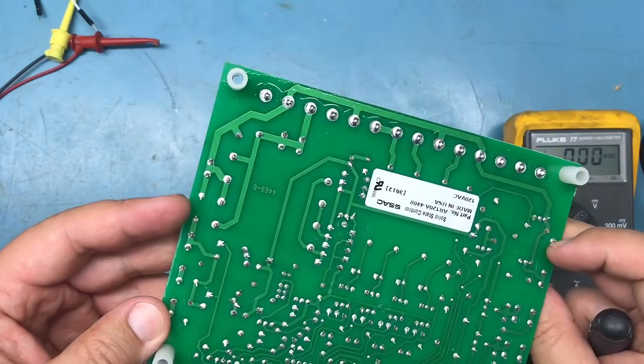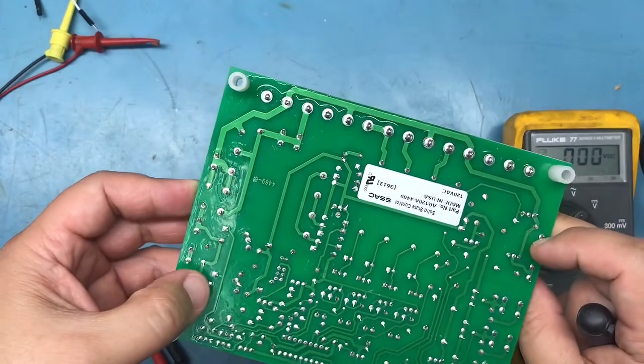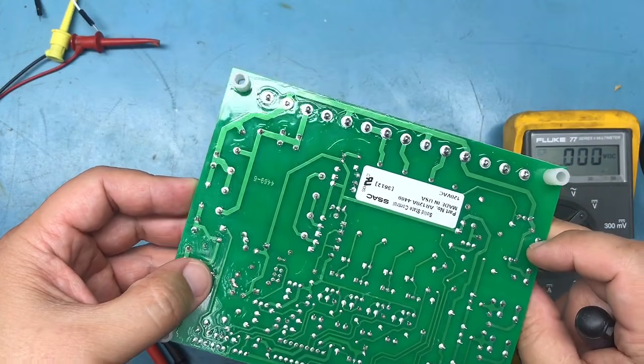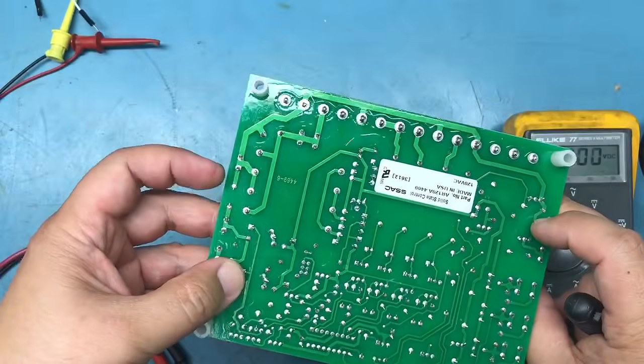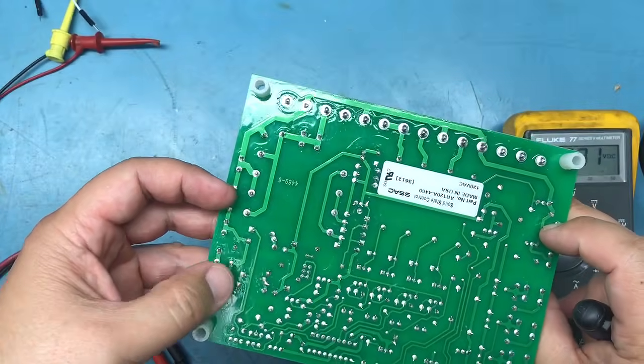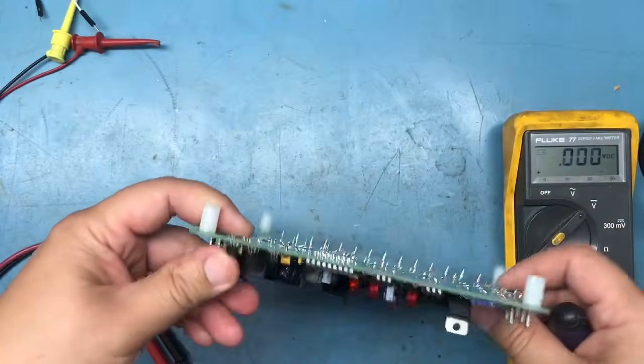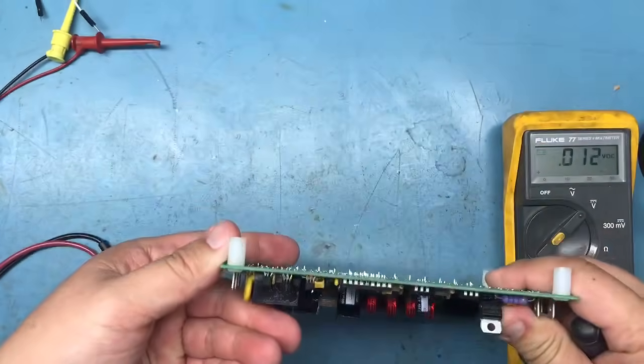So I don't know what the pinouts on this are. So I'm looking at the back here.